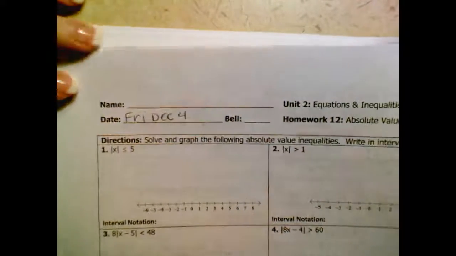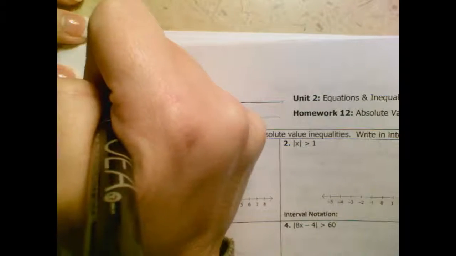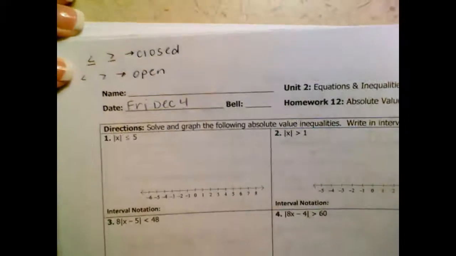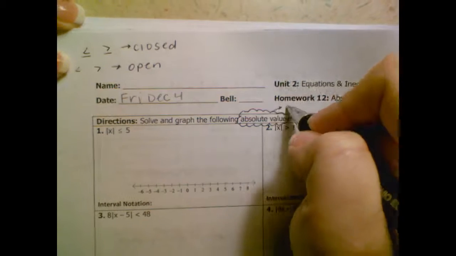Just a couple key reminders. When we have inequalities that have the line underneath them, that is a closed circle. And when we have inequalities that do not have the line underneath them, we have an open circle. With absolute value inequalities, or anytime we have absolute value, we have two solutions.